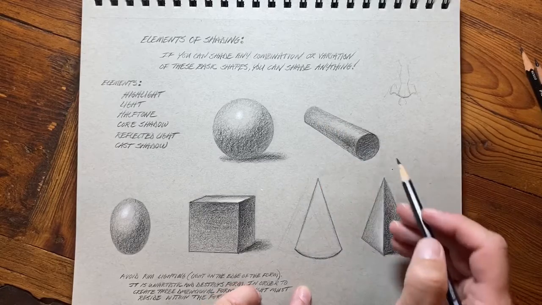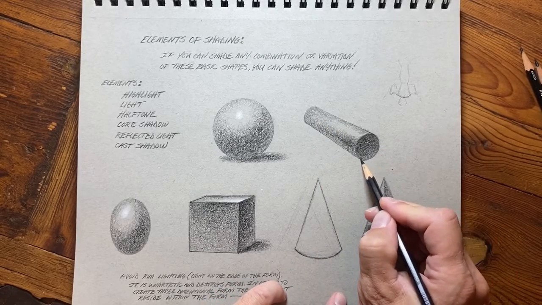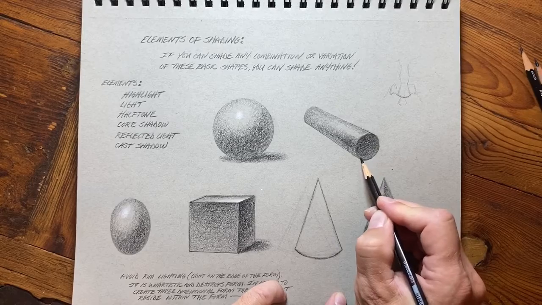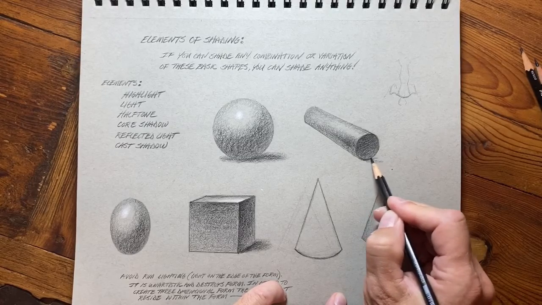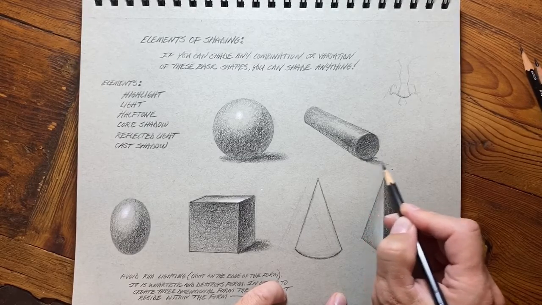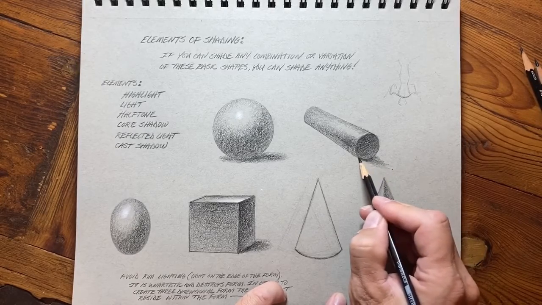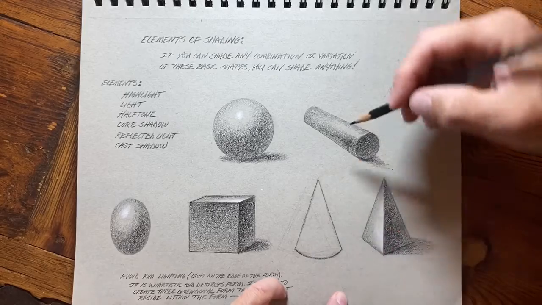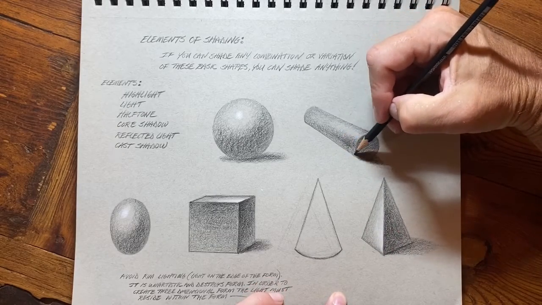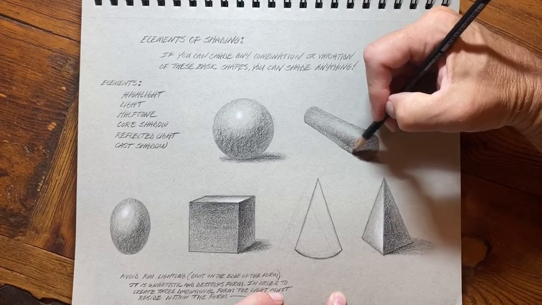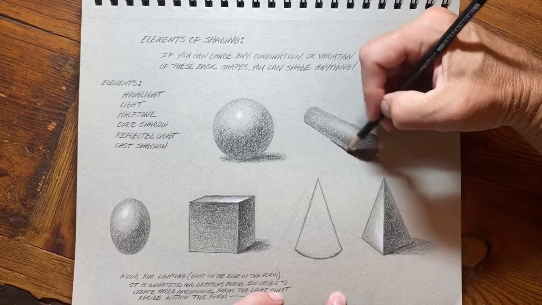And it blends away. Then we need to, right in here, remember the cast shadow. So we're gonna have the cast shadow through here, coming toward us. And on this side where it went under, I want to make sure that we have a small subtle cast shadow.